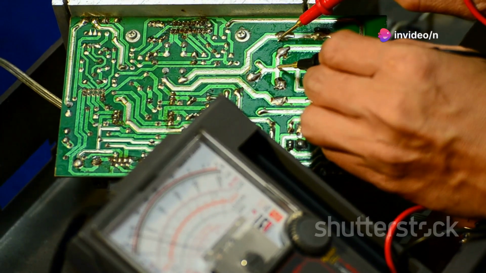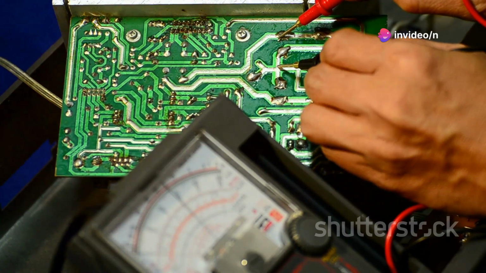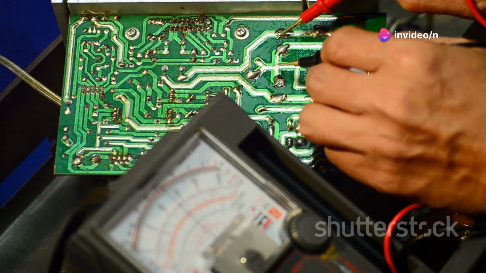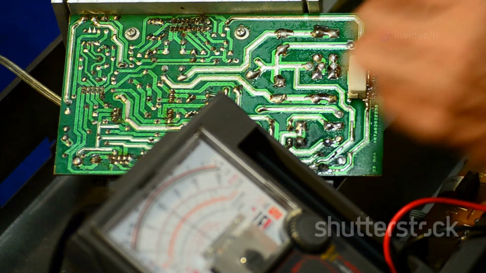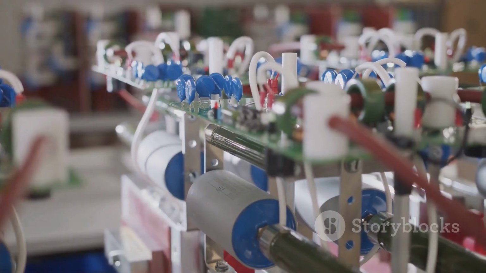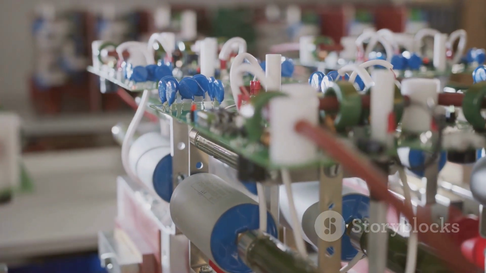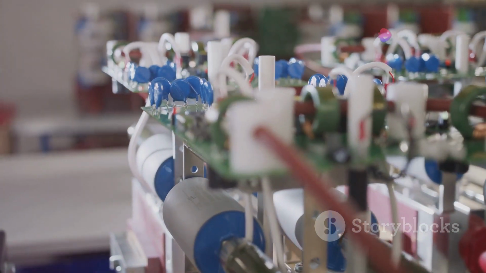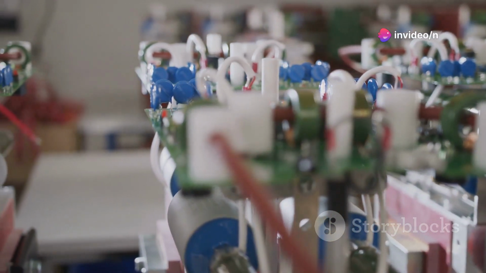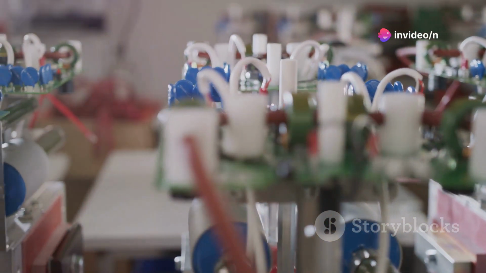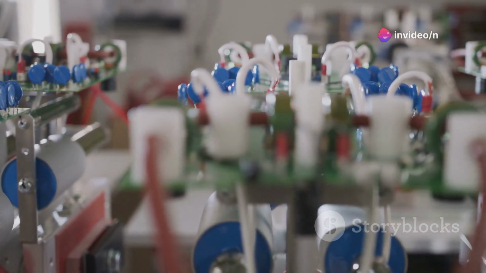The power dissipated by a resistor, for example, is directly proportional to the square of the RMS current flowing through it. Next, component selection. When choosing components for AC circuits such as capacitors and inductors, their RMS voltage and current ratings are critical for ensuring they can handle the fluctuating AC signals without failure.